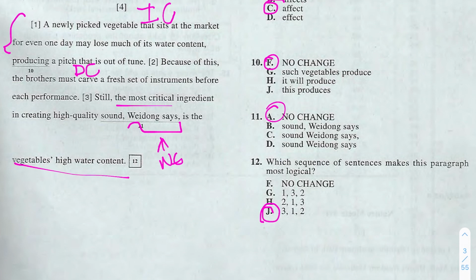And the second sentence is number 1 because it adds on to the previous sentence to show that most of the water content is lost on a newly picked vegetable that sits at the market. And then sentence 2 picks up off of 1 to show the reasoning of how the brothers try to create a fresh set of instruments in order to not lose that water content.